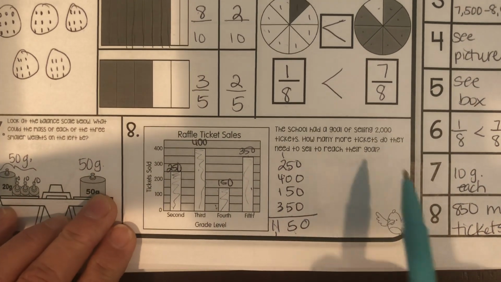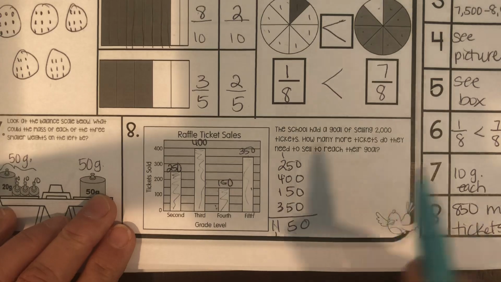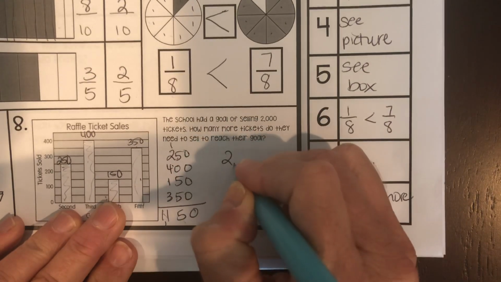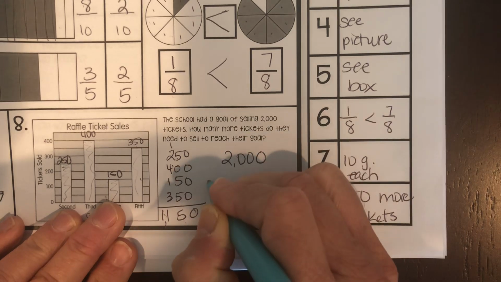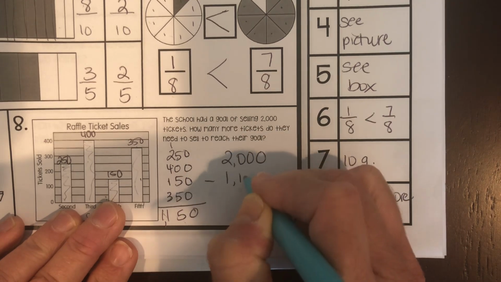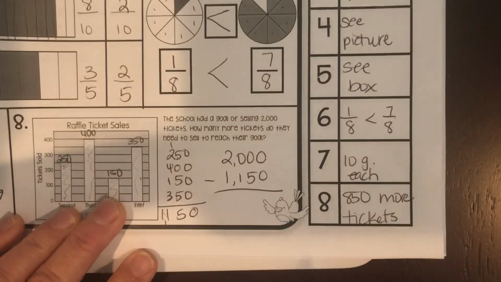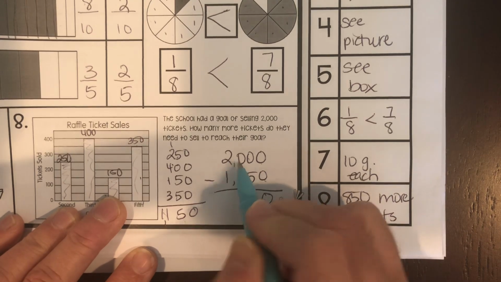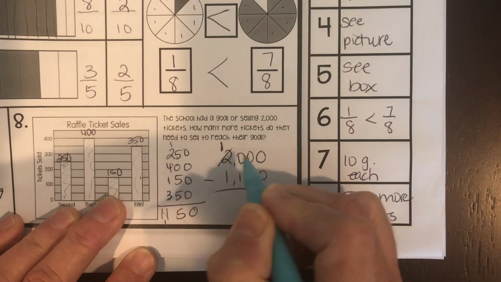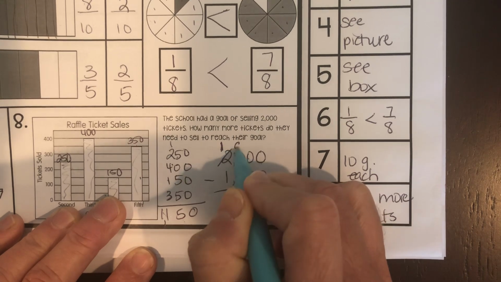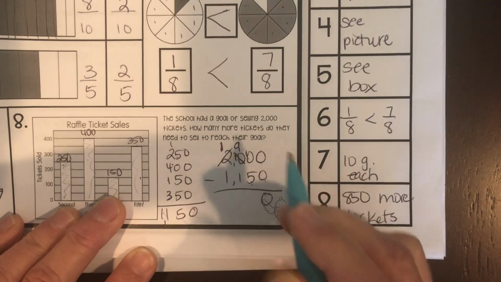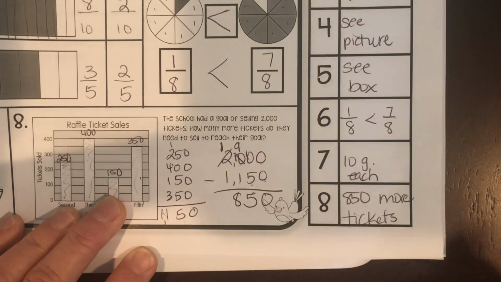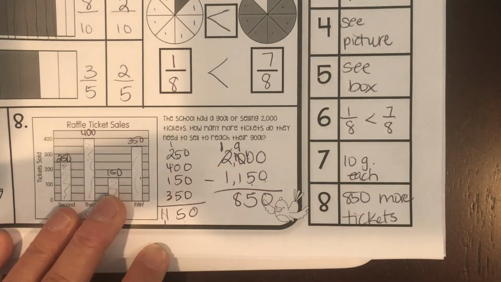So that's not our answer. They didn't ask us how many they sell. They said how many more do they need in order to get to 2,000. So you're going to subtract to find the difference. 2,000 tickets is what they want to sell. They have already sold 1,150. So 0, more on the floor. I need to go next door. Nobody's home. Someone's finally home here. Now I can take 1 away and give it to me here. 10 minus 5 is 5. 9 minus 1 is 8. Nothing. So 850 more tickets. Okay.